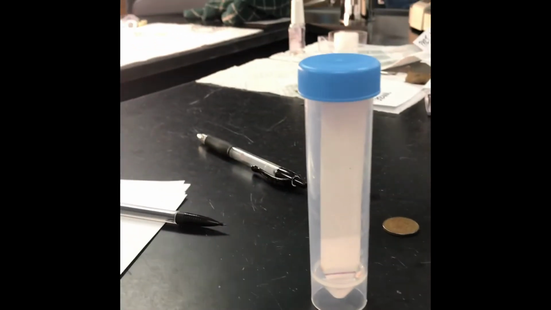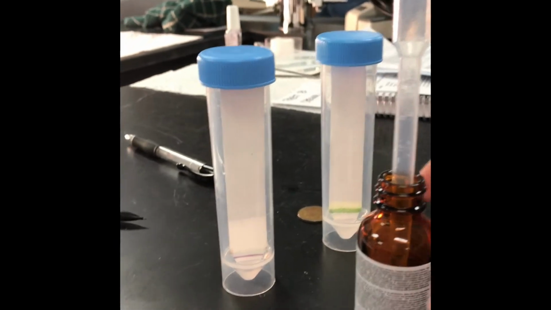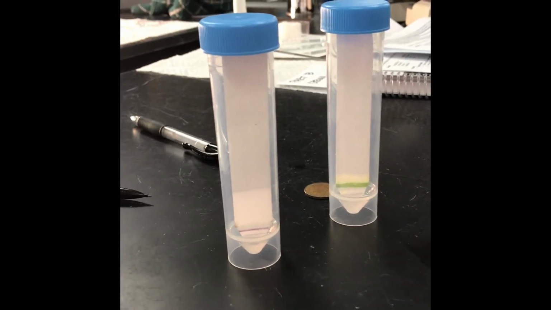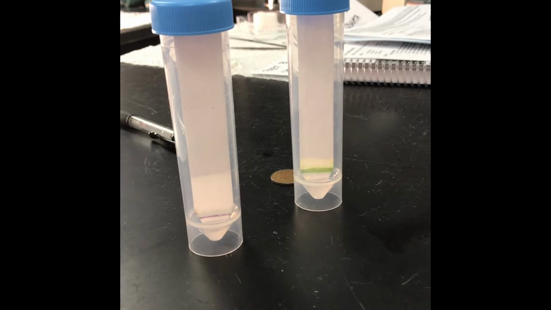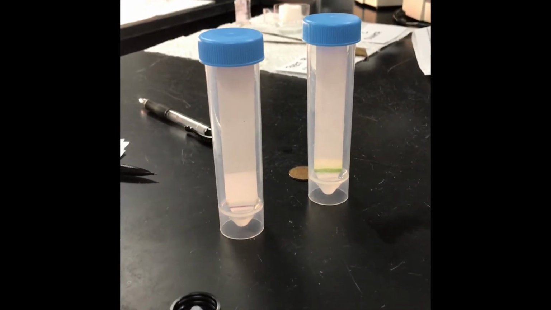See, it's easier to see it with that light behind it. Isn't that cool? I can see it moving. Can y'all see it? Negatory. Solvent line. And that is a perfect pigment line. I think you're going to get all the pigments come out. Good. Okay, so we'll let these run for a while.